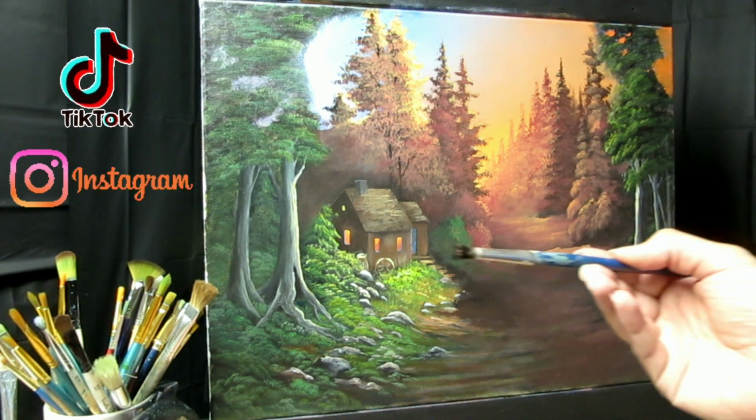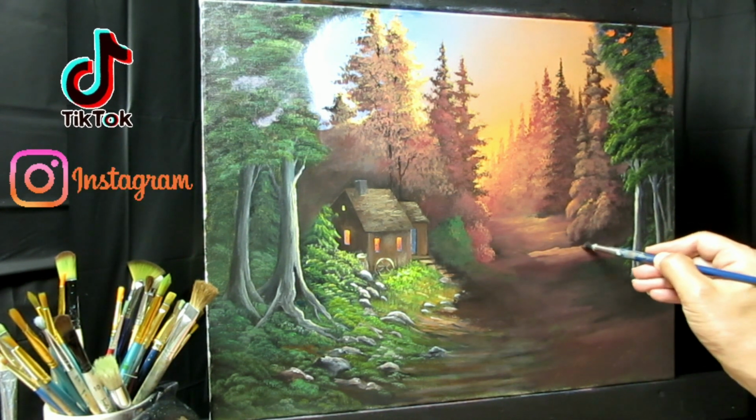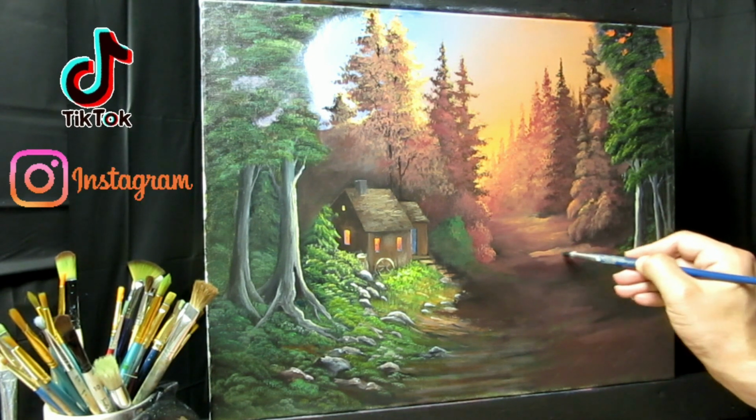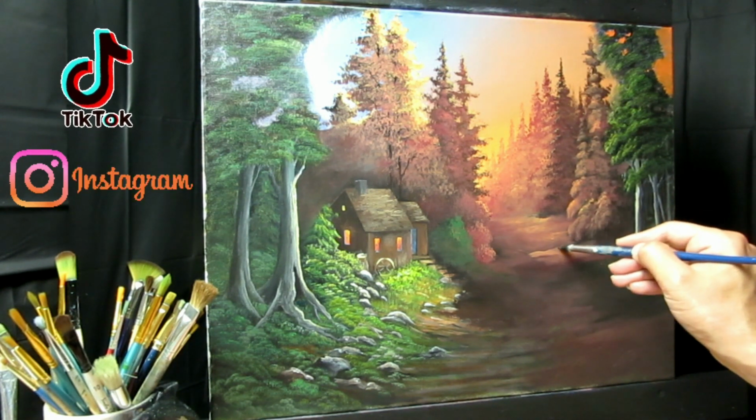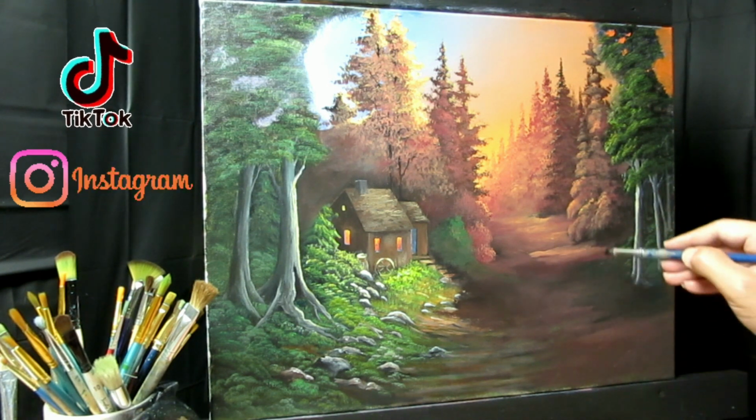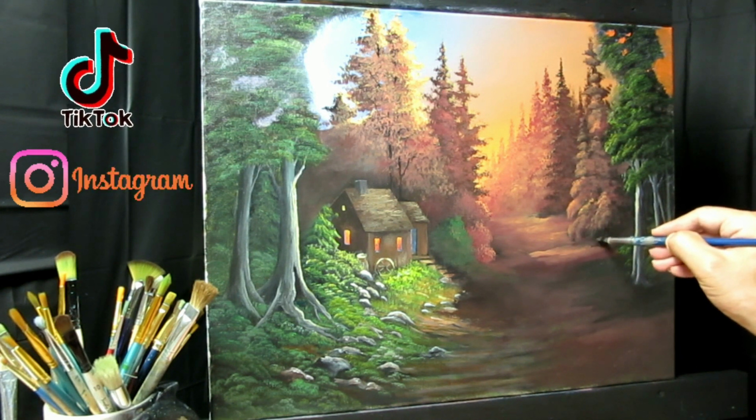I'm gonna get the excess paint off of my brush and just go ahead and tap over here and just blend this area with the dark under my trees.